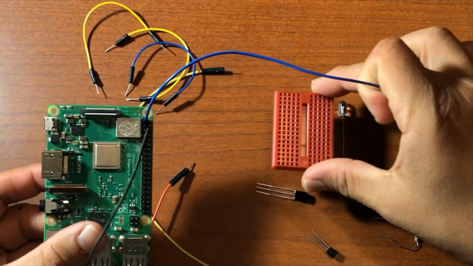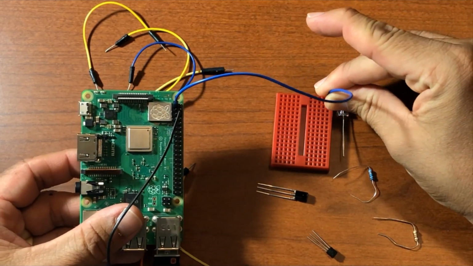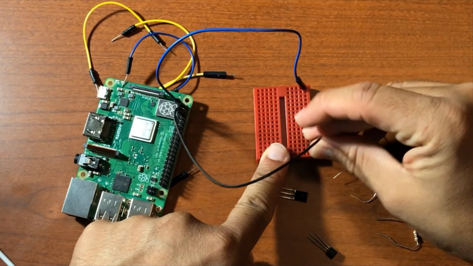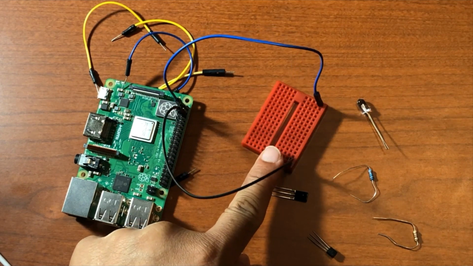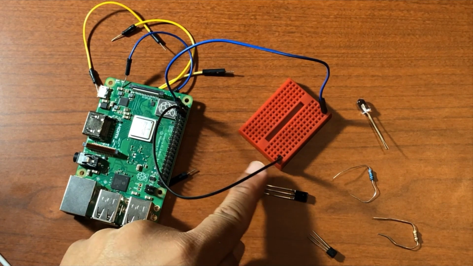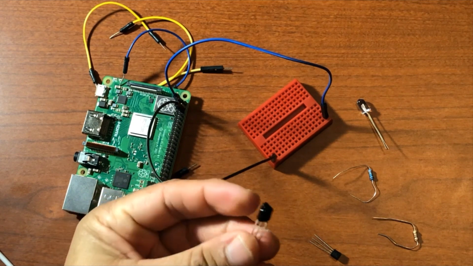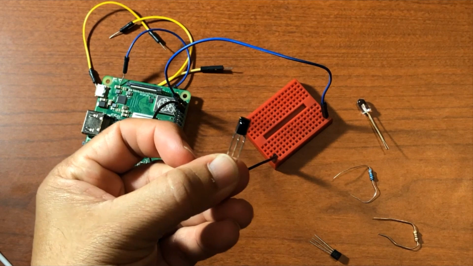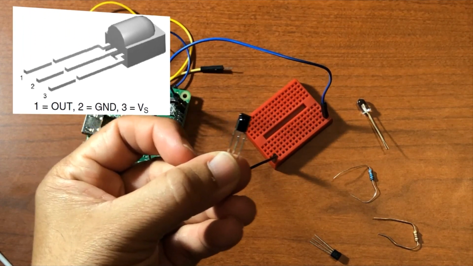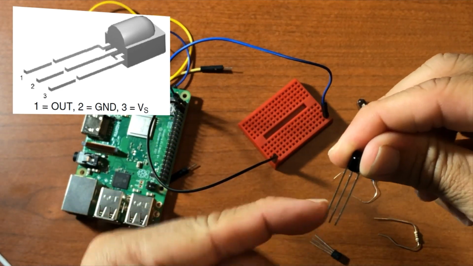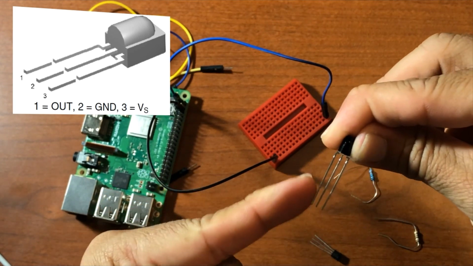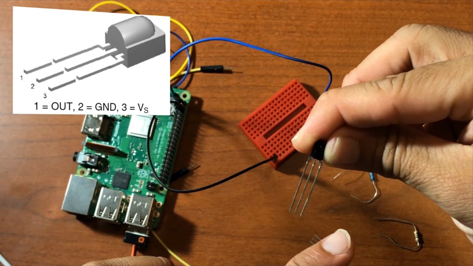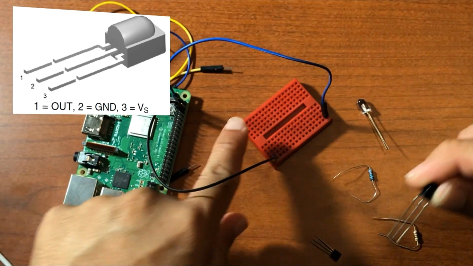This is a tiny breadboard. I'm going to use this top end here of the breadboard as our 3.3 volt rail, and I'm going to use the other end of the breadboard here as our ground. Next, let's connect our IR receiver. So this is our IR receiver, and if we look at the schematic for the pinout, the leftmost pin on the end, when the protruding part of the receiver is facing out, is the output pin, the middle pin is the ground pin, and the pin on the right here is our VCC or VS, which is connected to 3.3 volts. So let's go ahead and insert this into our circuit.